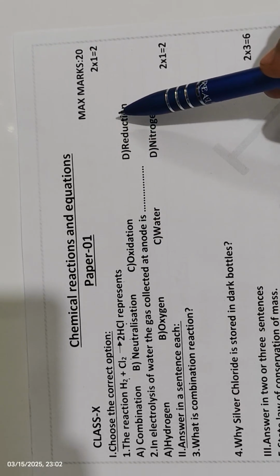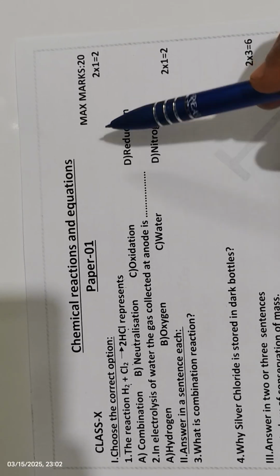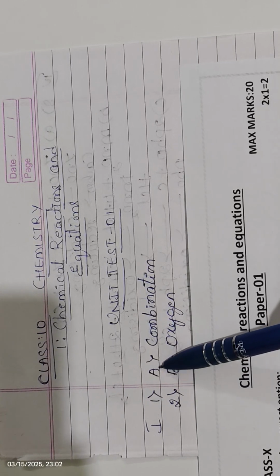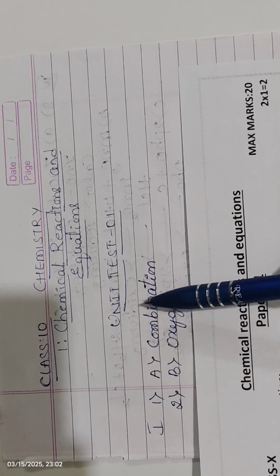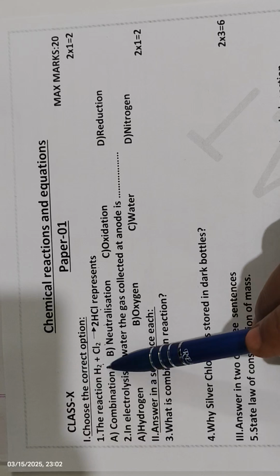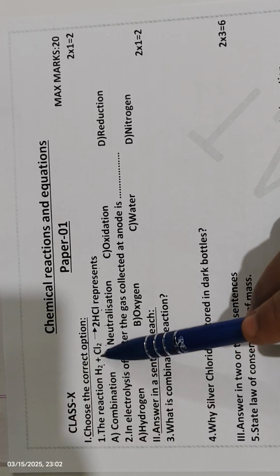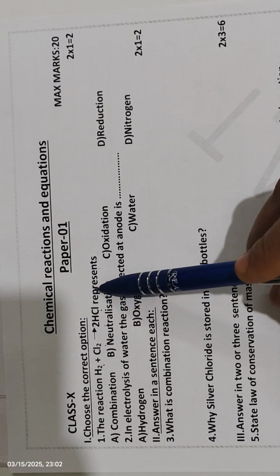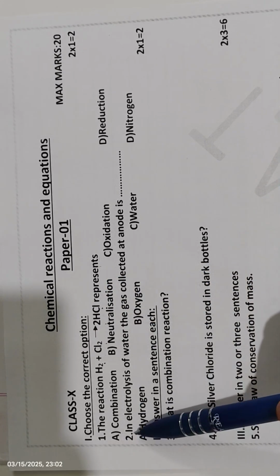So H2 plus Cl2 gives rise to 2HCl represents, the answer is option A, combination reaction. As we know, two simple reactants combine together to form a single product. Okay, we'll move on to the next question.